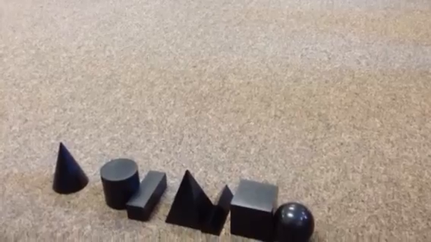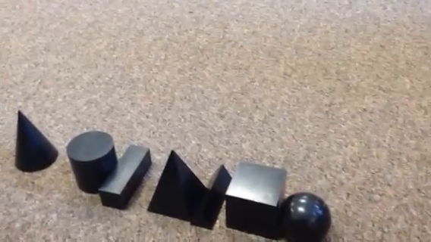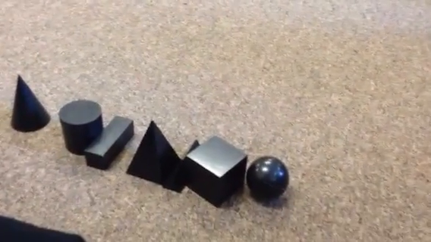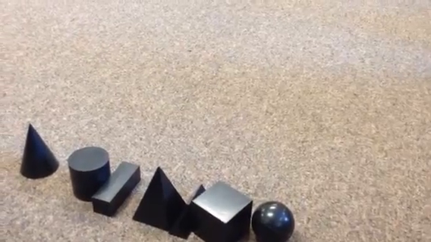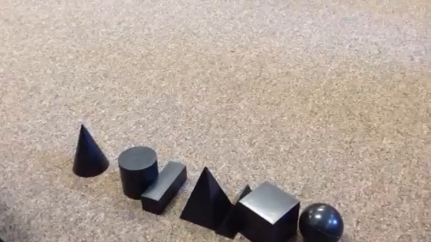Aiden? The circle. I don't see a circle here. What one's that one called? A circle's flat, right? It's 2D. So if it pops out like that, it's the sphere. Right. Why would you not use a sphere on the bottom? Because it would roll and the tower would fall down. Okay. Are there any other ones that you would not use on the bottom?